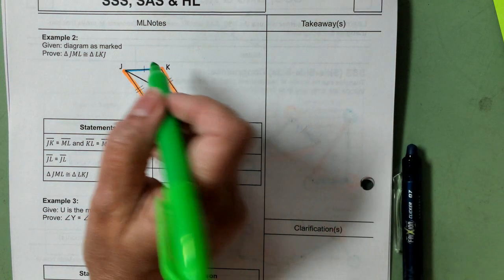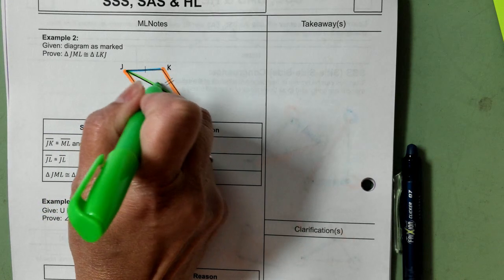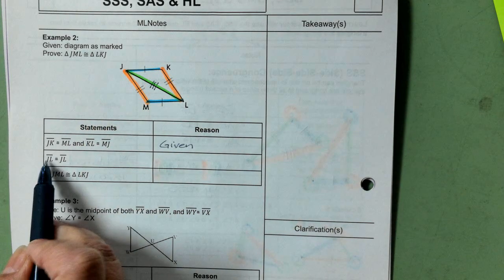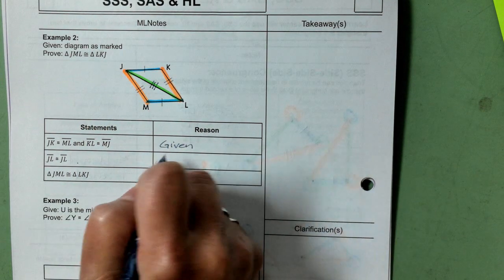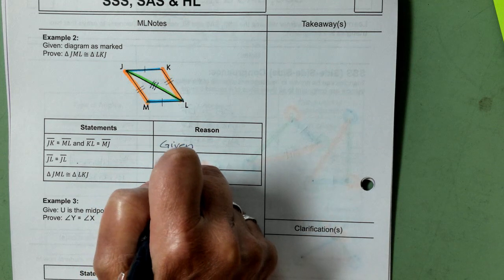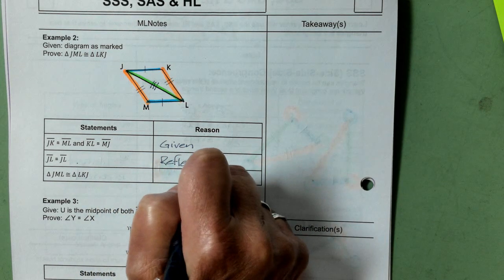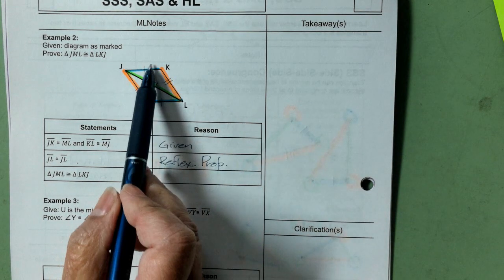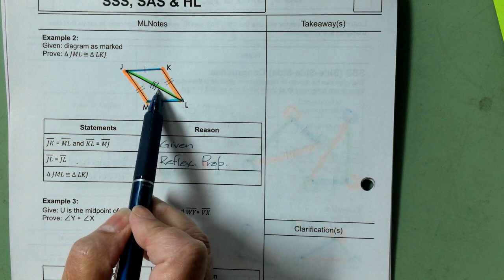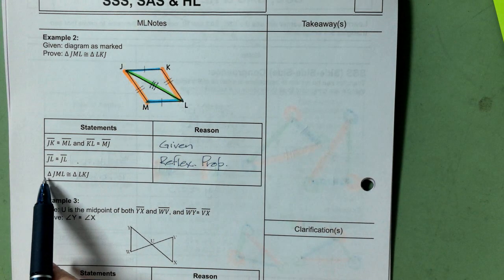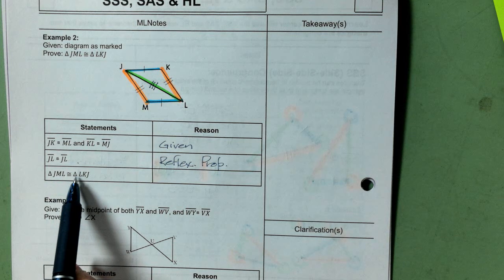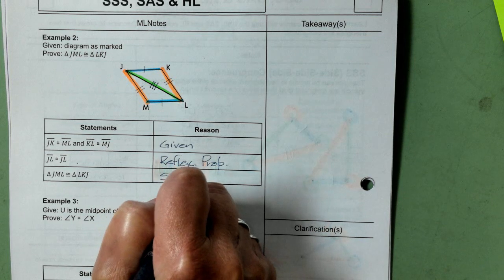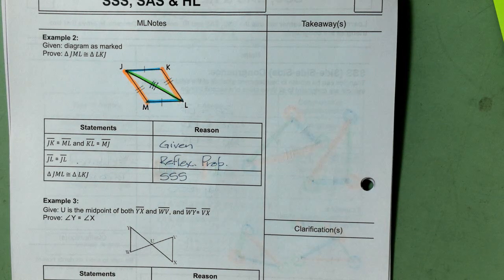Notice that both of the triangles share side JL. I'm going to mark that congruent because JL is congruent to itself using the reflexive property. Okay, so notice now I've got three sides of this triangle congruent to three sides of this triangle. So I have triangle JML is congruent to triangle LKJ by side, side, side.